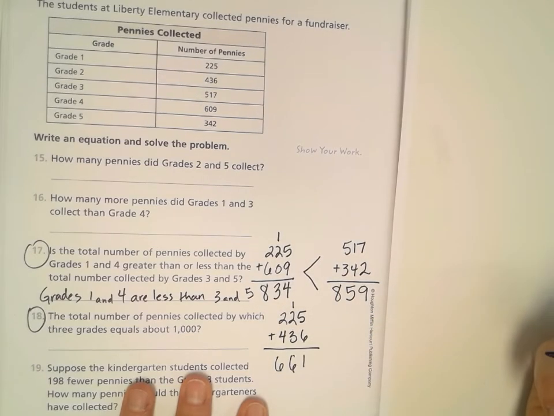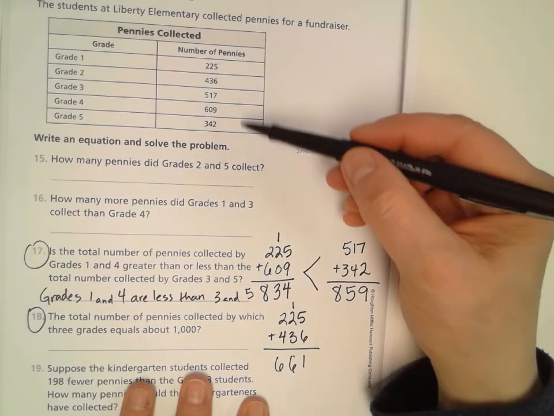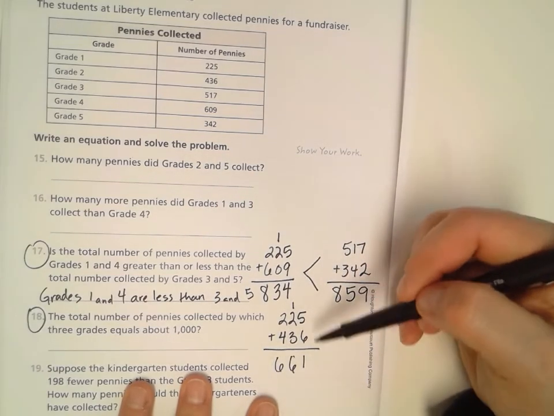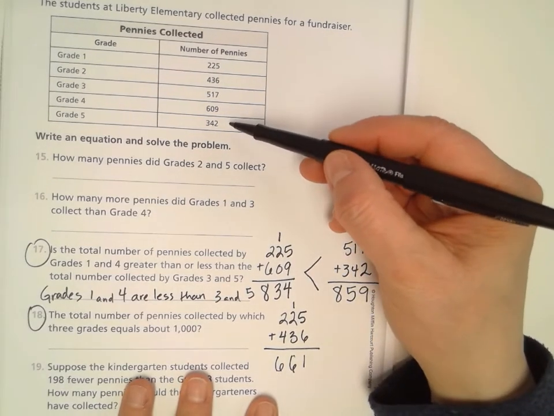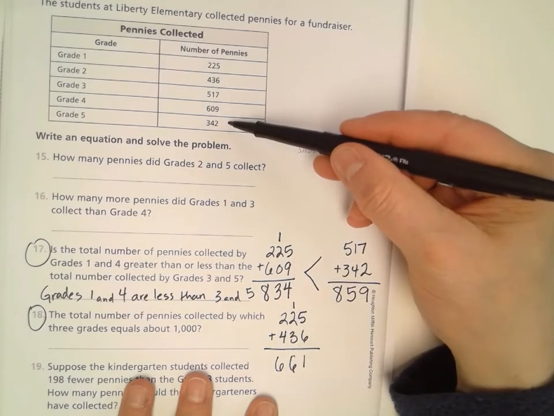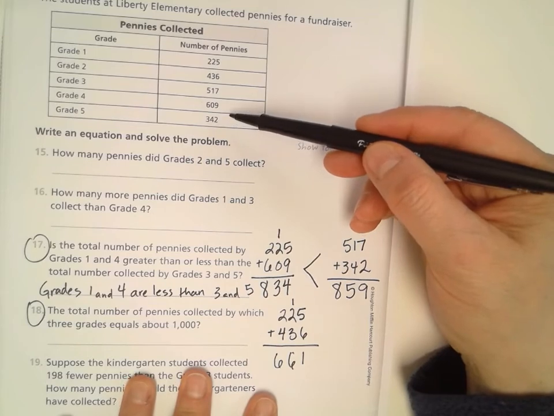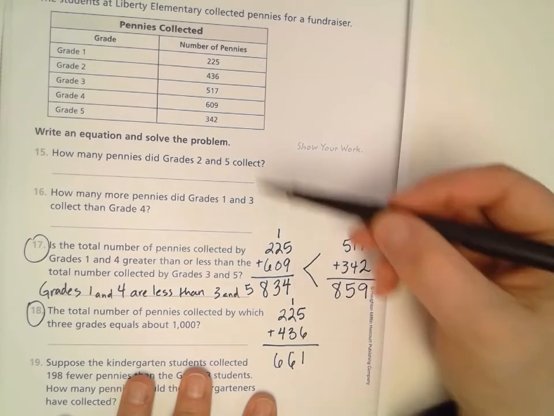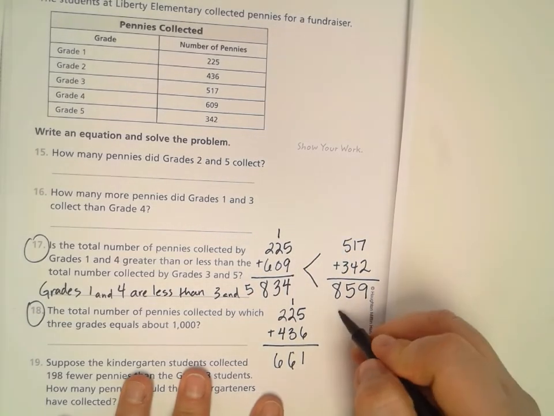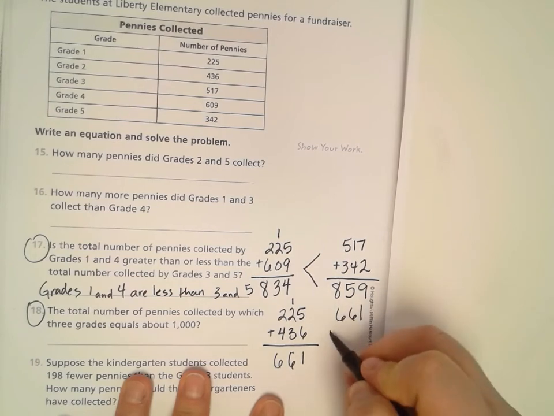So now I'm going to try to find, okay, that's almost 700. So I'm going to find one that, if I add that one to this one, let's see, that seems reasonable. 700 plus about 300. So let's try that. So 661 plus 342.